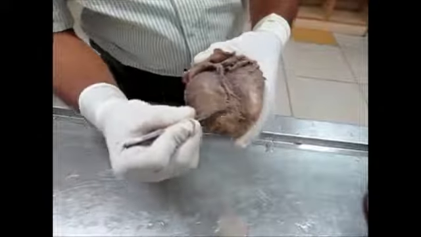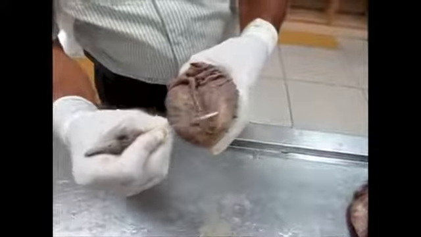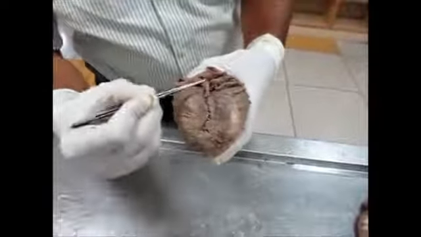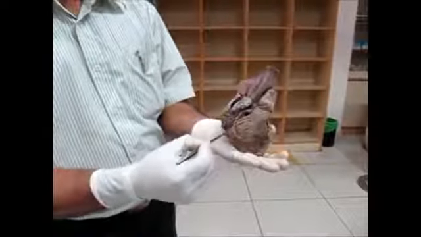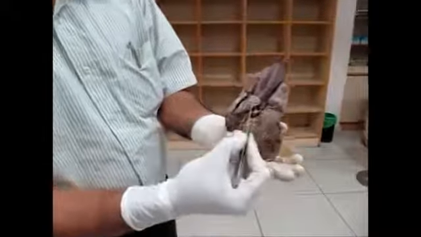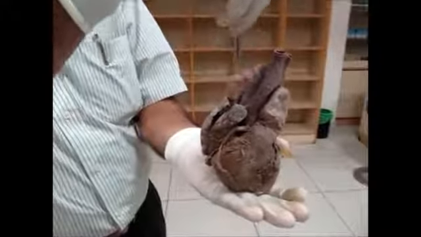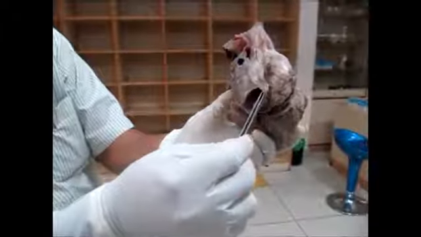This is the diaphragmatic surface of the heart. Here we can see the left ventricle and the right ventricle. Between them, here we have the middle cardiac vein and the posterior interventricular artery. This is the right atrium. This is the right auricle. This is the superior vena cava opening into the right atrium. And here is the inferior vena cava opening into the right atrium. Now we will open the right atrium to see the internal features.